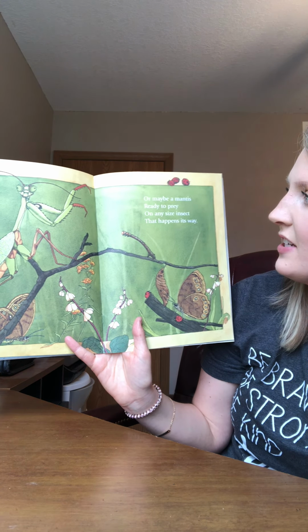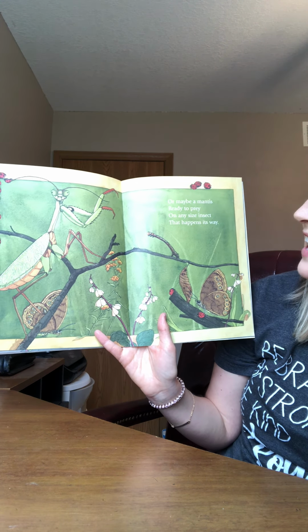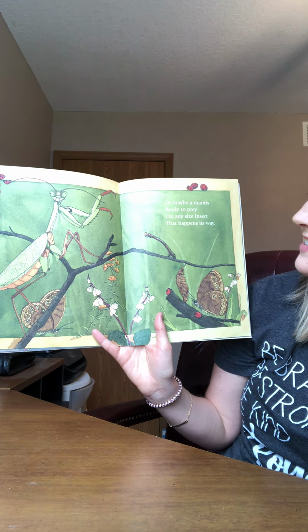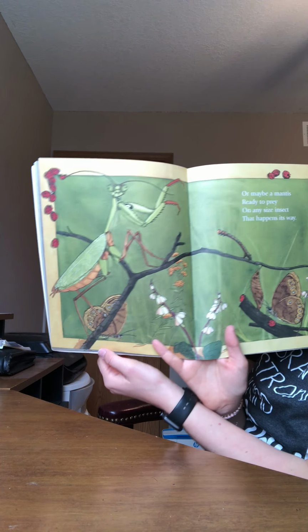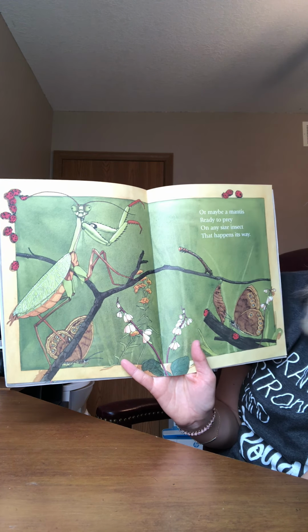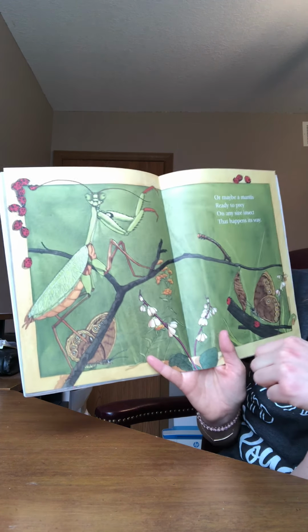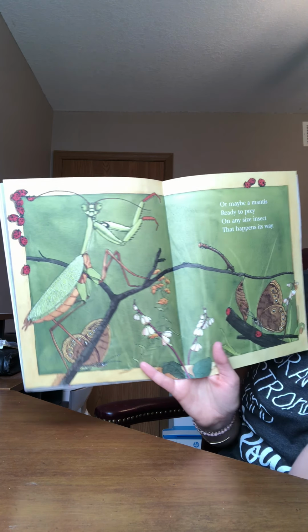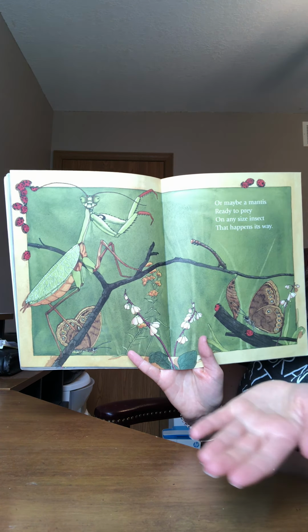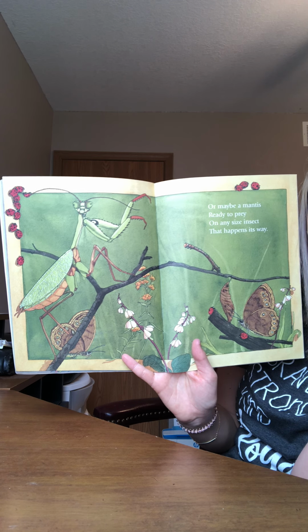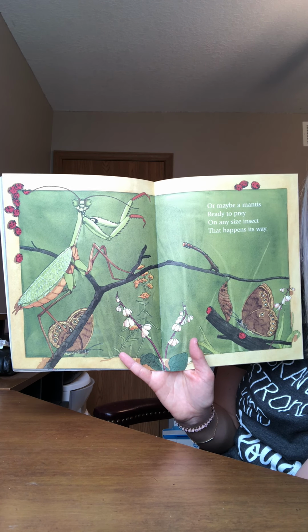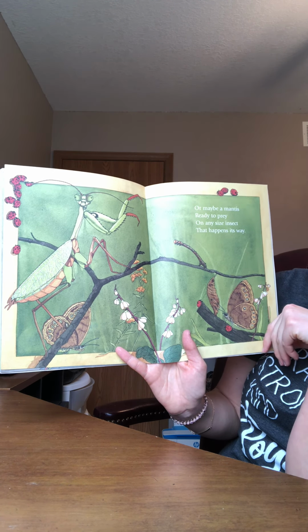Or maybe a mantis ready to prey on any size insect that happens its way. So a praying mantis is really cool. It's really neat. I'm not sure if you've ever seen one before, but they can make themselves camouflage and look exactly like a stick. So maybe you've actually seen one before, you just couldn't tell that that's what it was because it looked like a stick.